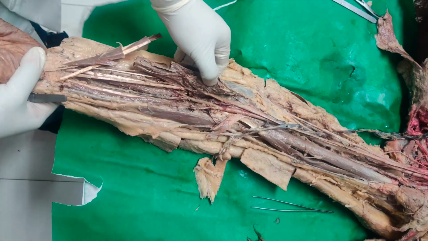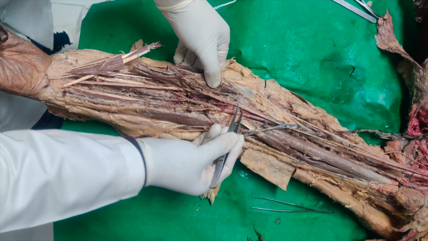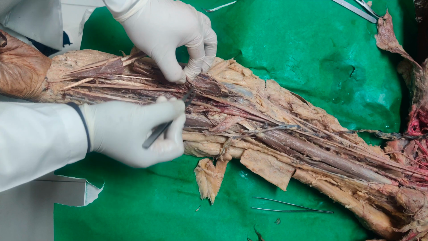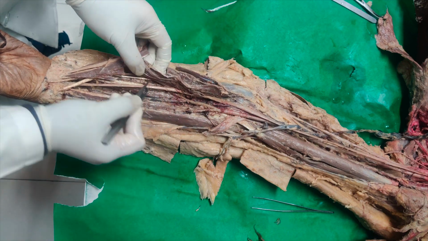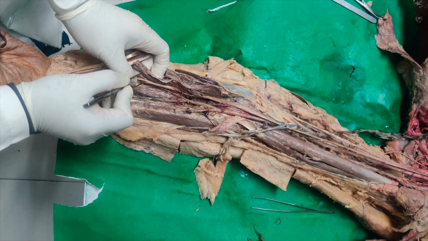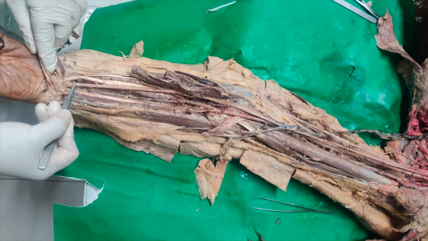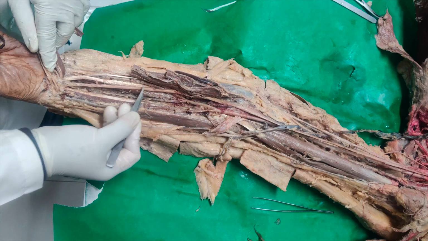Another structure that we need to trace is the median nerve over here, and you can trace it downward. It penetrates the pronator teres muscle, then comes back, and then it is plastered on the posterior aspect of the flexor digitorum superficialis muscle. You can trace it downward. It is present in the midline of the forearm.